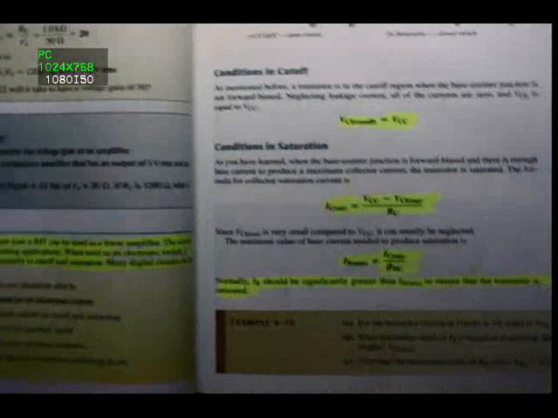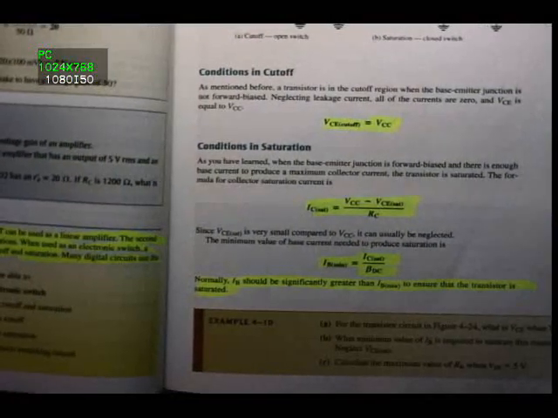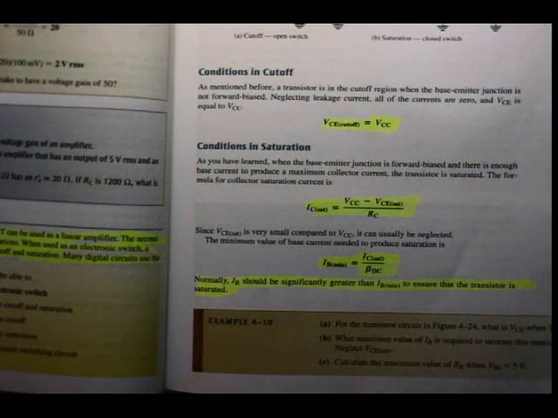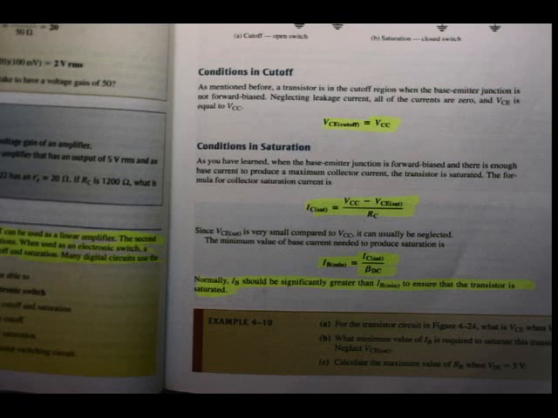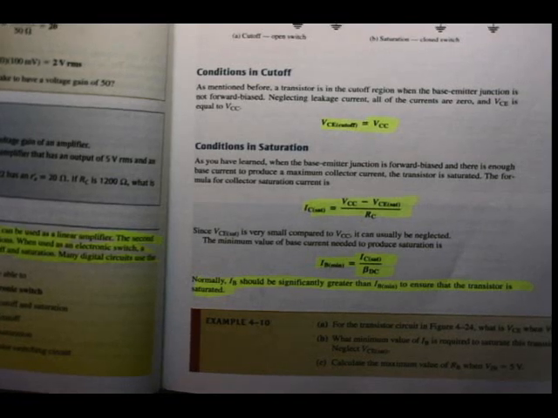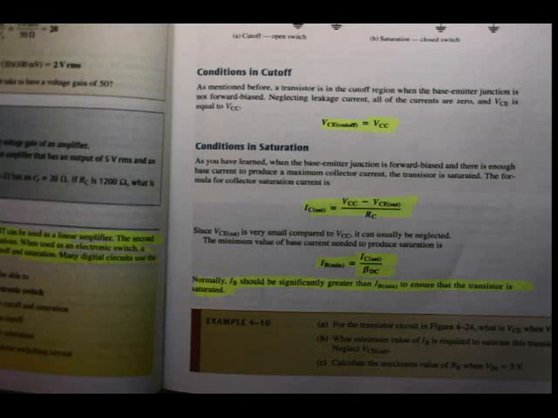Alright, but we can see this in the textbook again if we refer back to the textbook. There they are, equations 4.8, conditions in cutoff, conditions in saturation, equation 4.9, and equation 4.10, the minimum value of base current needed to produce saturation. I can also calculate it by getting the value of IC sat and beta DC. So IB min is going to be IC sat divided by beta DC. Normally, IB, you can underline that last sentence, normally IB should be significantly greater than IB min to ensure the transistor is saturated.